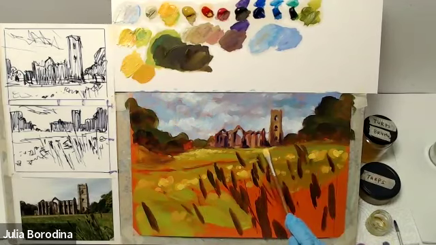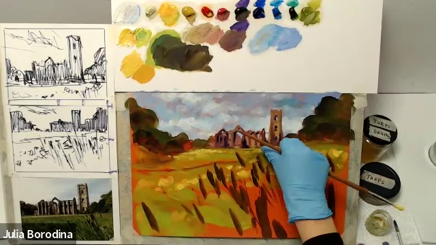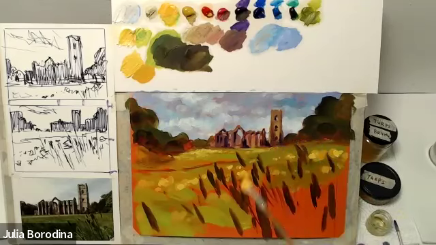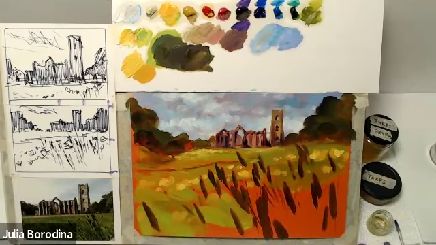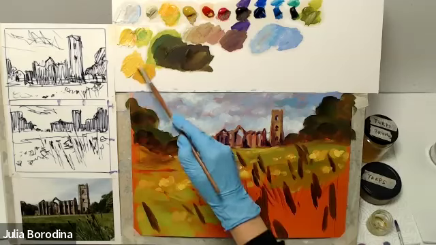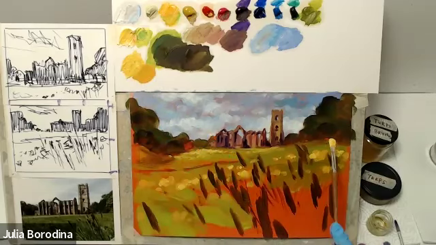Okay, maybe a little more dabby, otherwise it might look like a path. Okay, if it will become more greens, that's fine as well. Okay, that's good. Anything here?